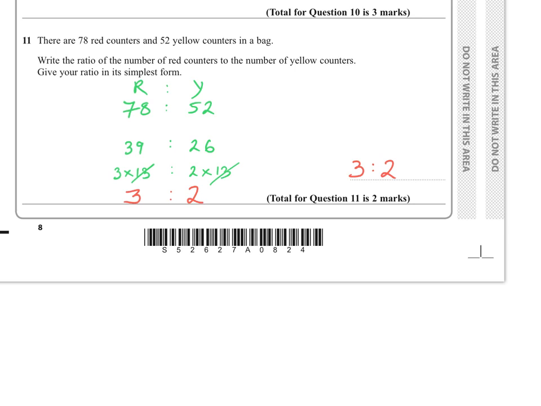As it's a calculator exam, another way you can do this is if you divided both sides by 78, for example, this would be 1, and this would give you 2/3 on the calculator. Most of the calculators convert to fractions. And then you can times both sides by 3, and then you can get 3 to 2. Or you can start with 78 to 52, divide both sides by 52, and you'd get 3 over 2 to 1, and then times both sides by 2 to get rid of this denominator here, which would also give you 3 to 2. So there's plenty of ways of getting the correct answer.